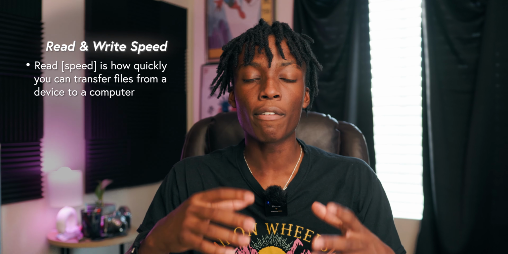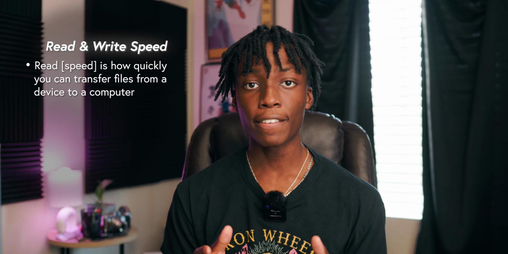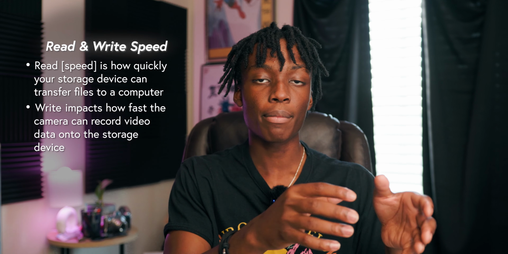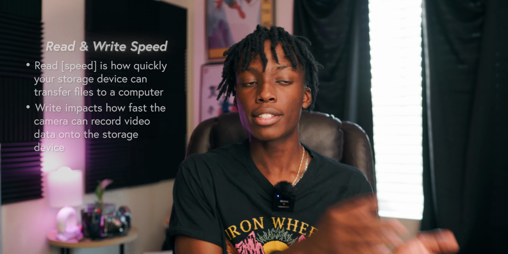Your read speed affects how quickly the data from your camera transfers over to your computer. Think of it like this: your storage device is reading over the data that it's sending over to the computer. So how fast can your storage device read over each piece of data so it can get sent over to the computer? Now the write speed, and again, we're just gonna take into consideration that we're talking about a camera in this scenario. The write speed impacts how fast the camera writes data on the storage device, on the SD card or on the CFast card.